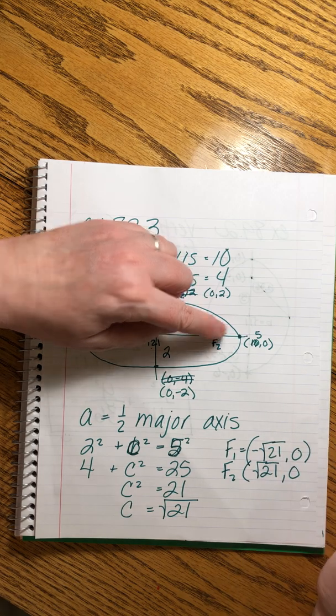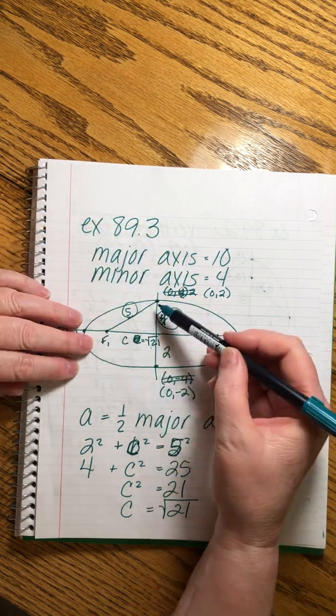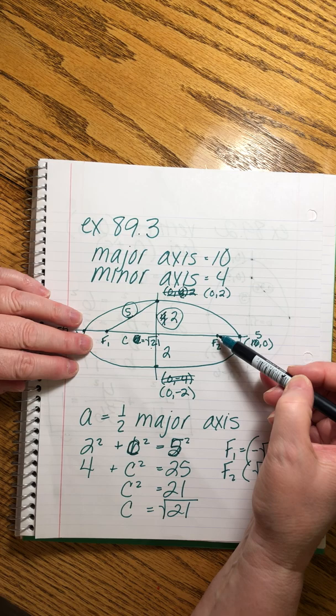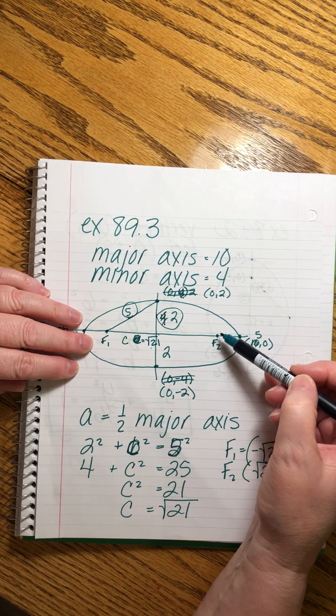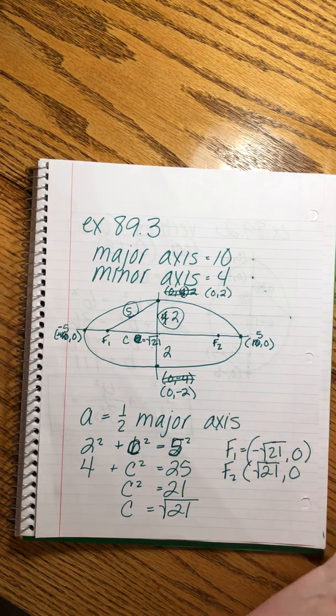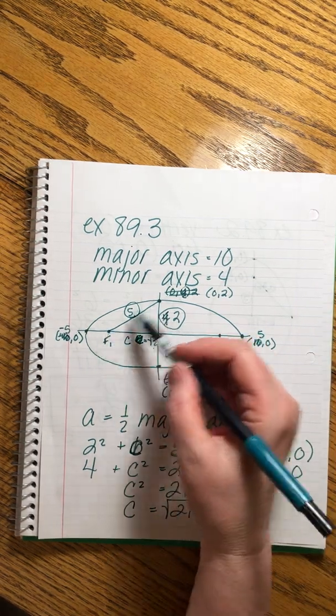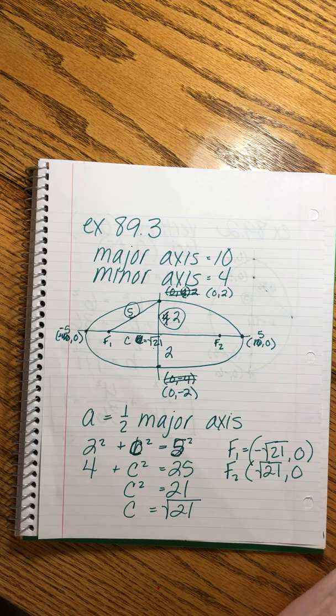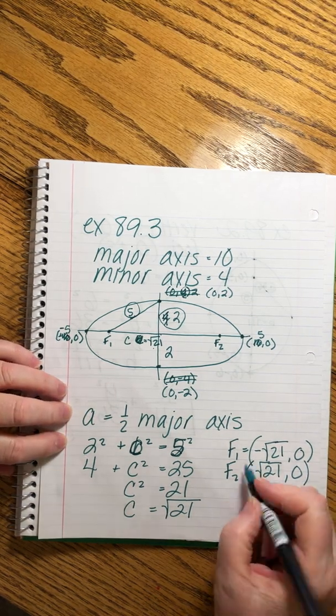I haven't said this specifically, but whenever we draw one triangle, we could always draw the other one on the other side, right? They're identical triangles. So we can draw whichever one is clearer in your mind, like how to see it. I tend to draw them on this side, but you can do it however you want. Okay, so there are the points.